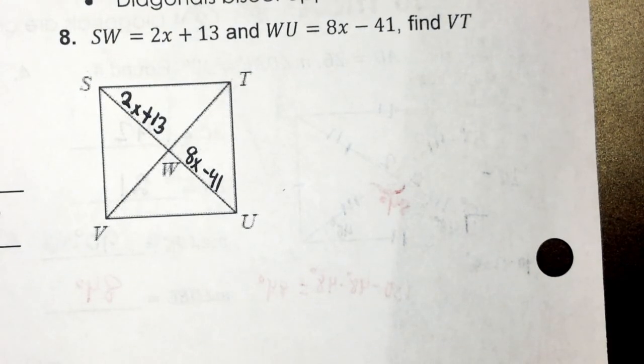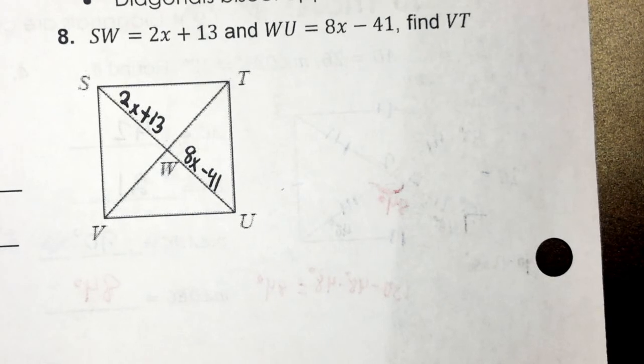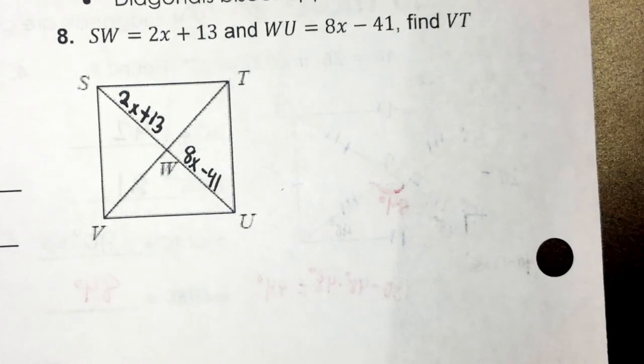Let's talk strategy first. So we need to find VT. How are we going to find VT? VT is the same as what? I'm asking. Anybody? SU, right? Alright.